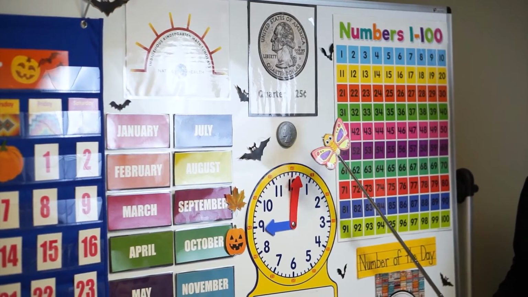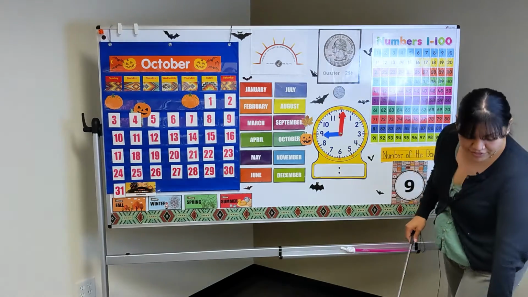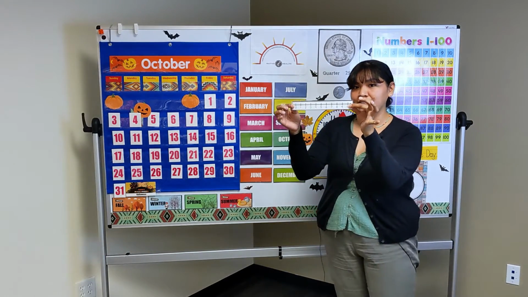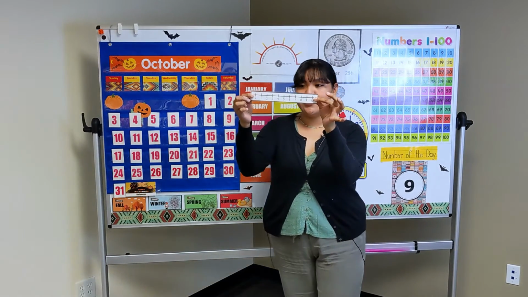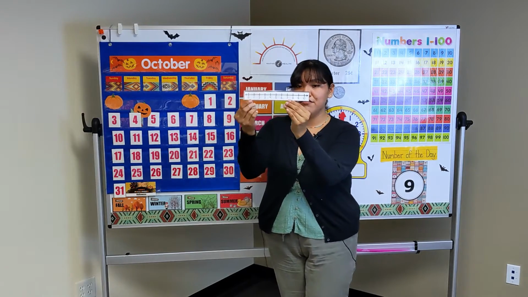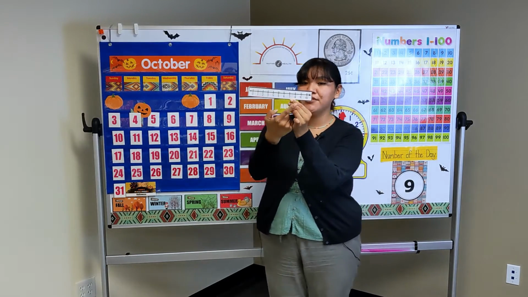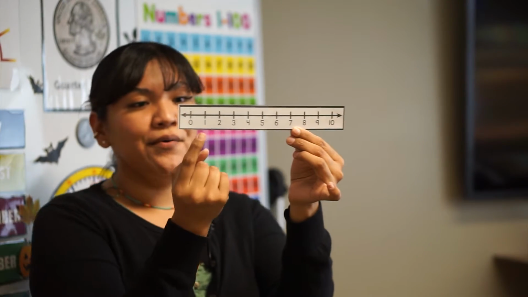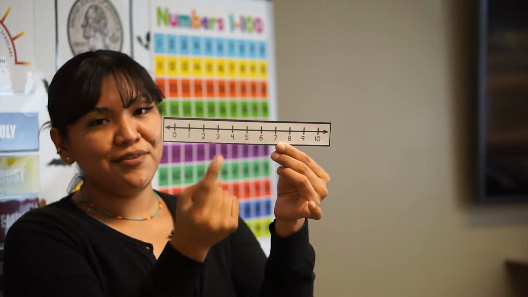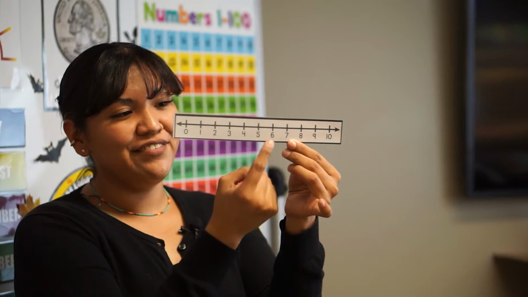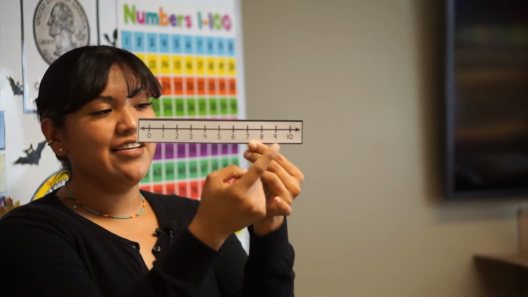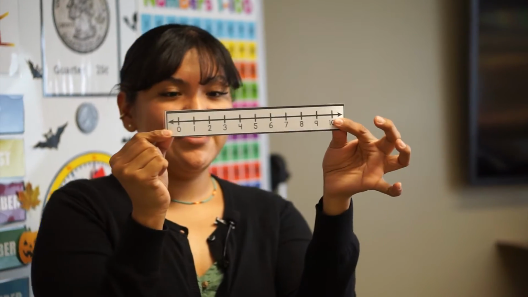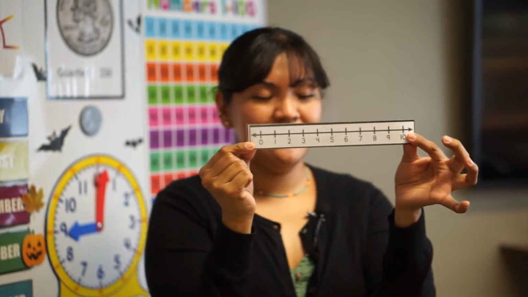All right, so if everyone can go into their pencil box and pull out your number line. So everyone pull this out, have it in front of you, and we're going to count 0 to 10 together. All right, let's start. We have 0, 1, 2, 3, 4, 5, 6, 7, 8, 9, and 10. All right, on our number line.